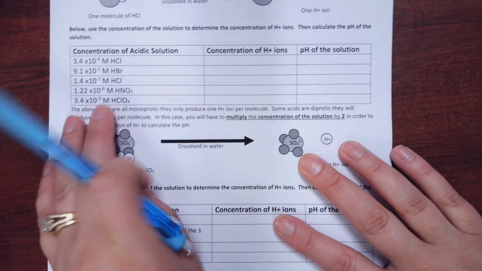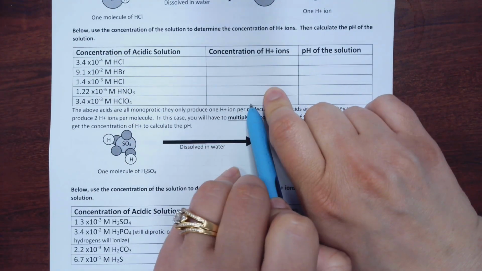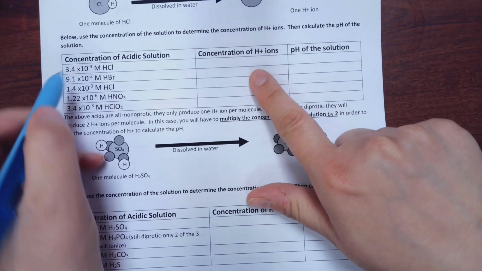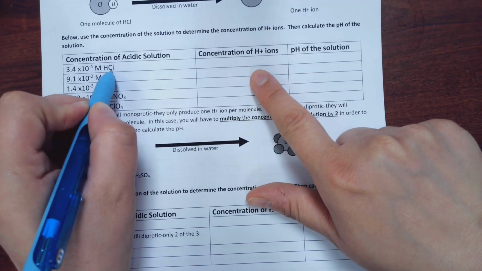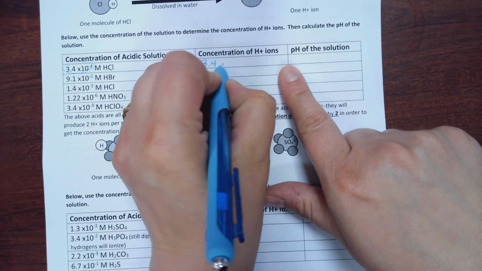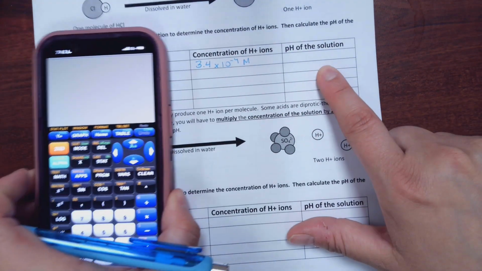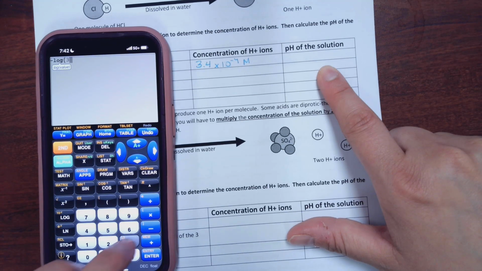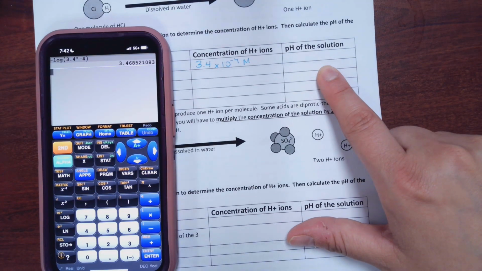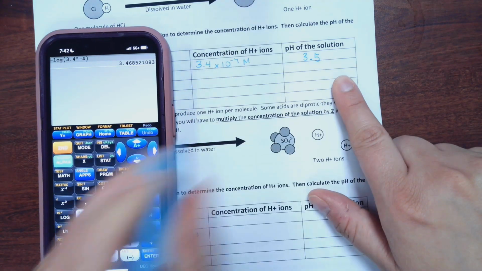All right, so here they've given us the concentration of acidic solution, and they've asked us for the concentration of H+ and then the pH. So what I'm going to do is I'm going to say, okay, in this one there's one hydrogen for every one chlorine, so this concentration is going to be the same as my concentration of H+. So to get my pH, I'm going to take the negative log of 3.4 times 10 to the minus 4th. And that gets me 3.5 as my pH.